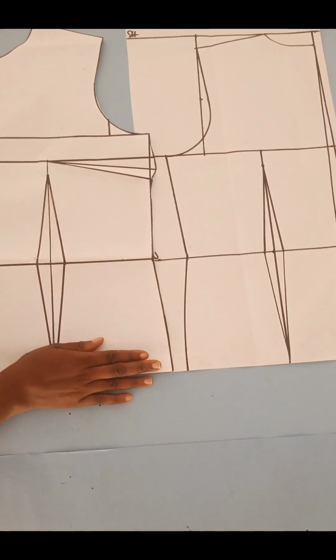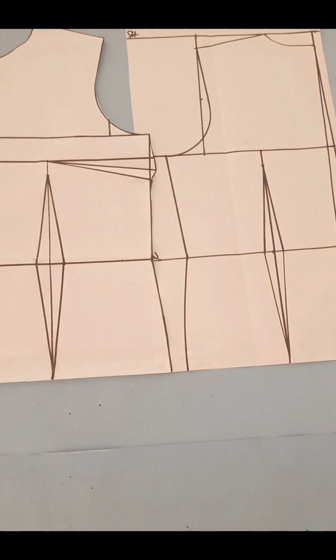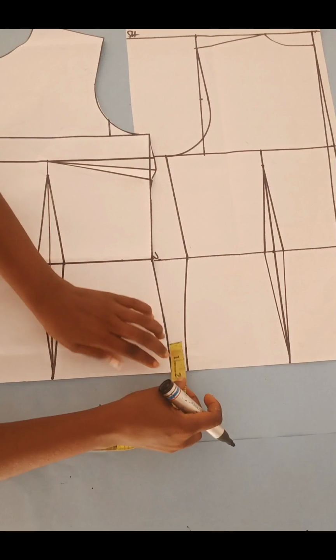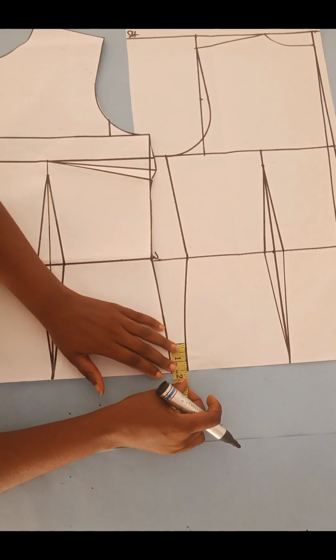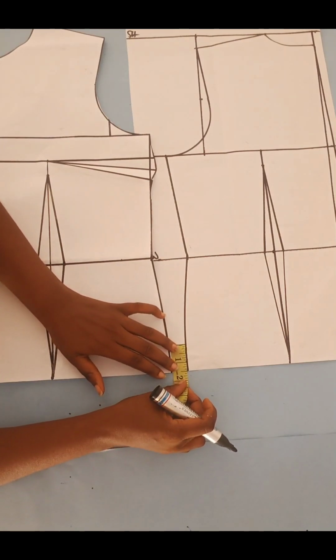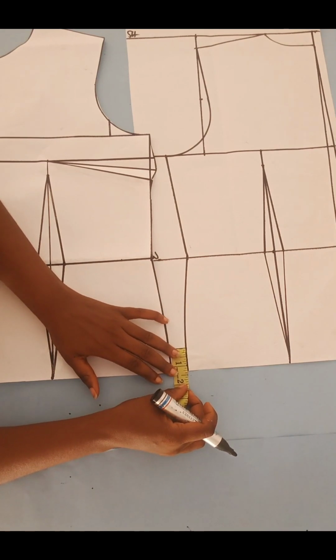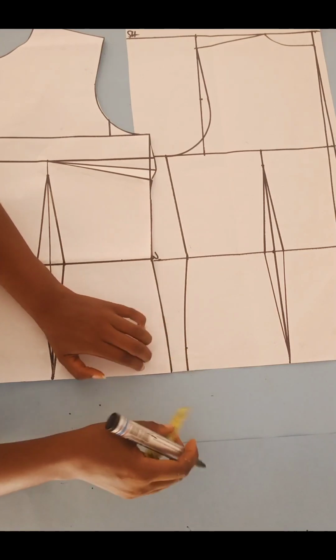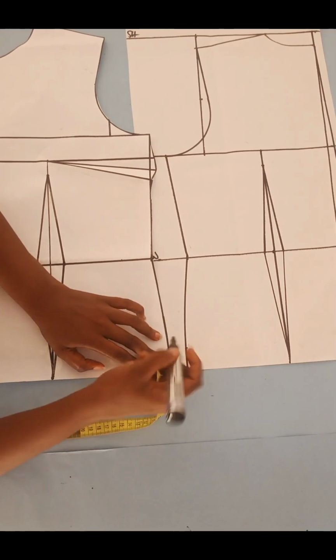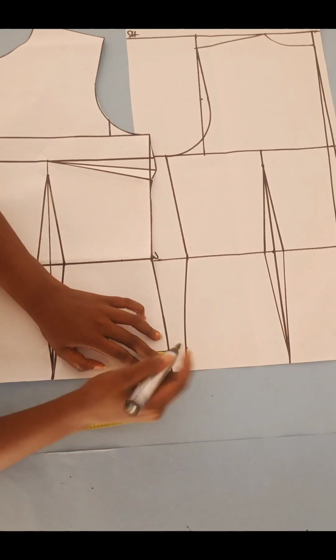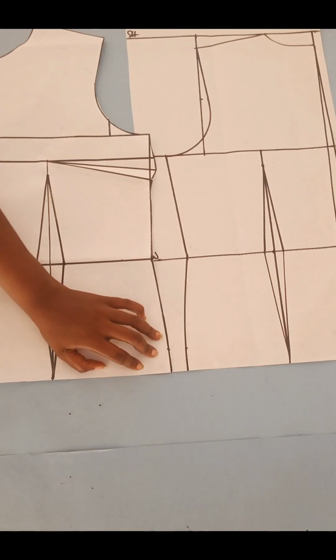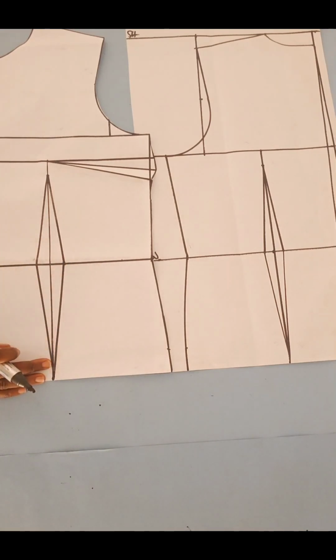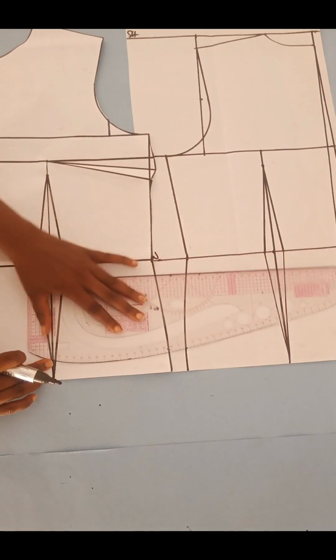So to give our pattern some sort of shape on the side seam, we're going to be coming up by 1.5 inches on the side seam for the back and the front pattern. Okay, let me just do 1.25. So you can do 1 inch, 1.5 or 2 inches. This just depends on how curvy you want the side to be. So we're going to take a curve and connect that to the dart leg.